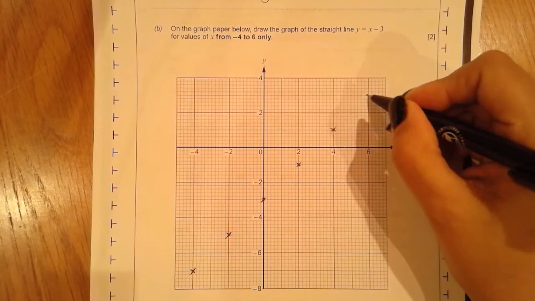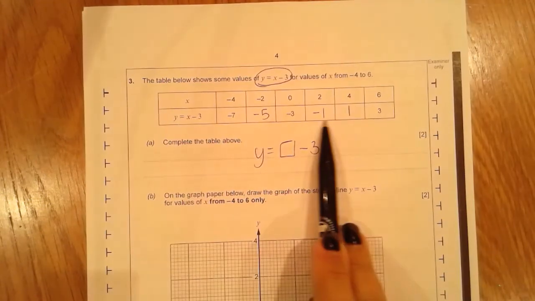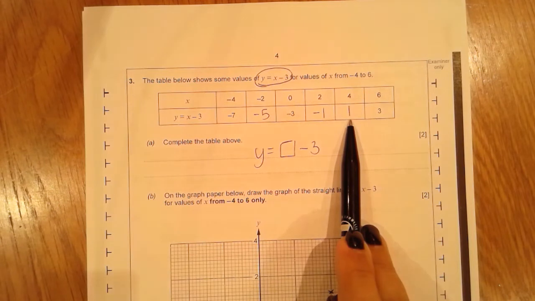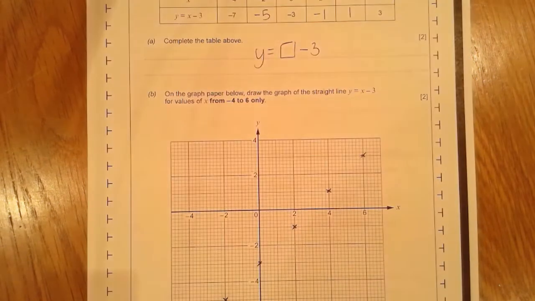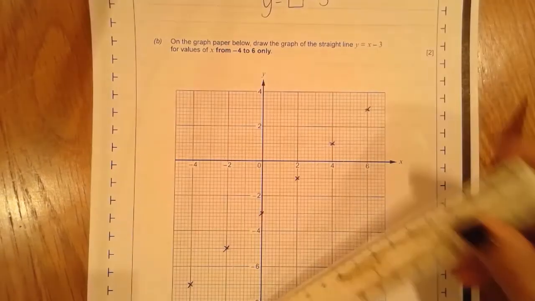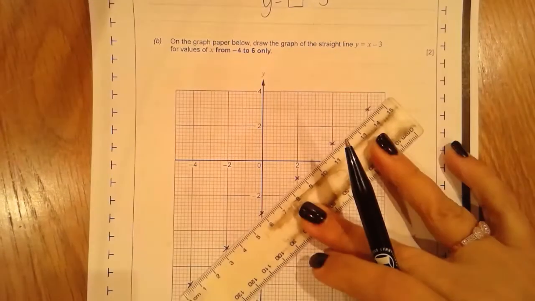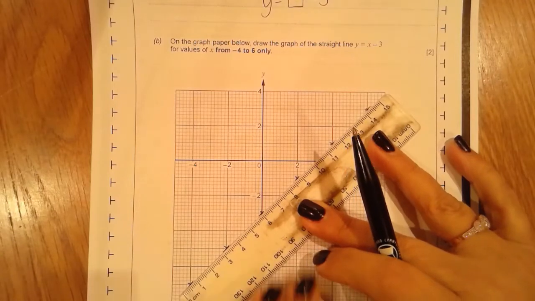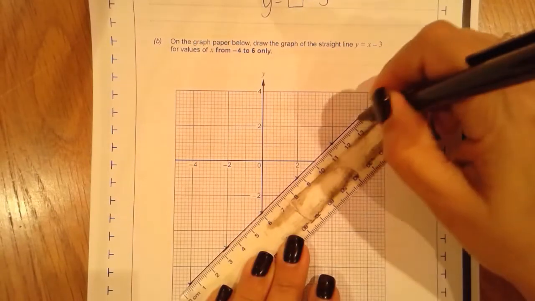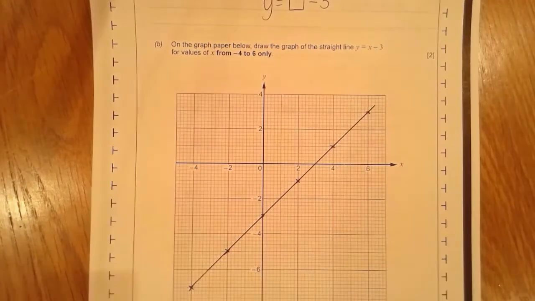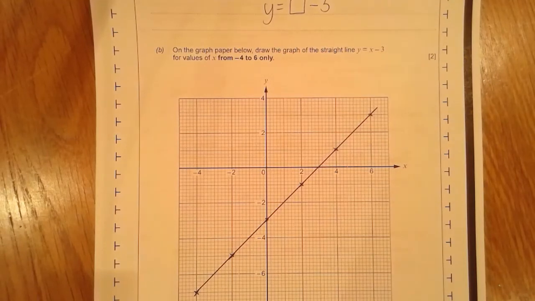If I've made a mistake in any of my earlier calculations, one of the coordinates would have been out of line. Because these coordinates can be joined together with that straight line, I know that I have the correct coordinates in table A.